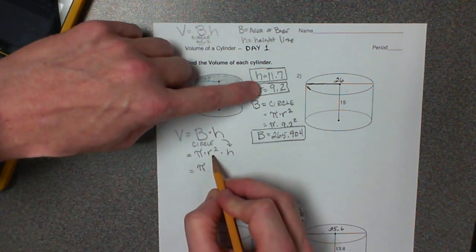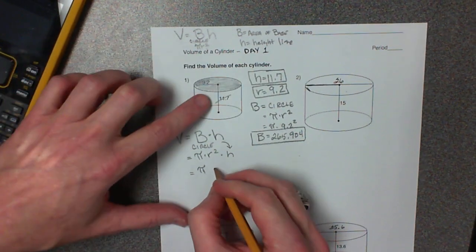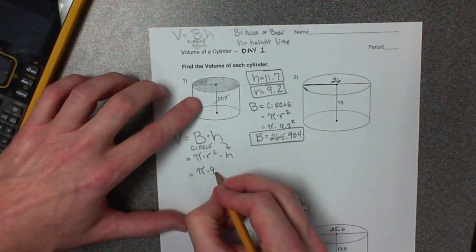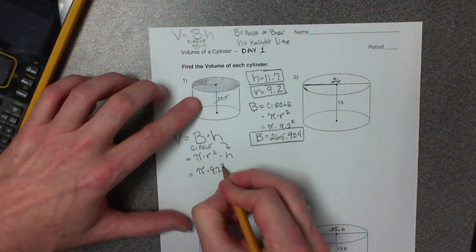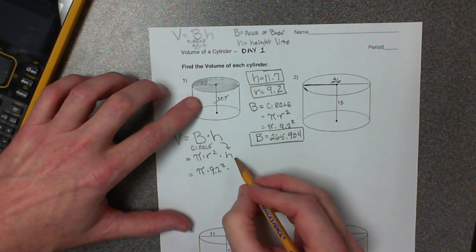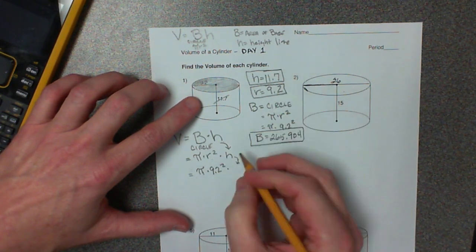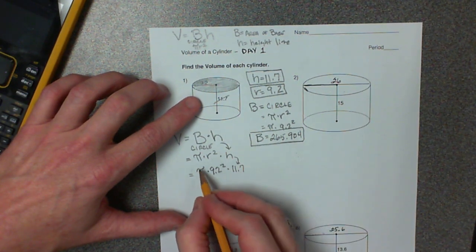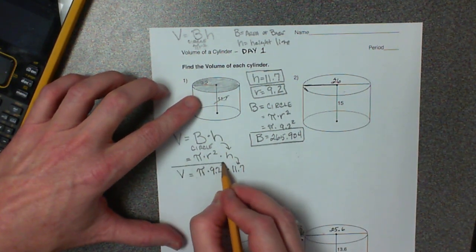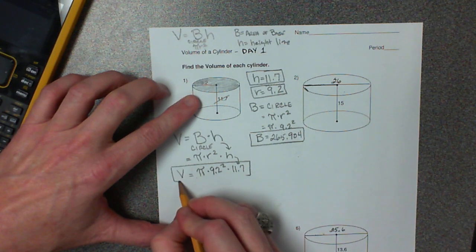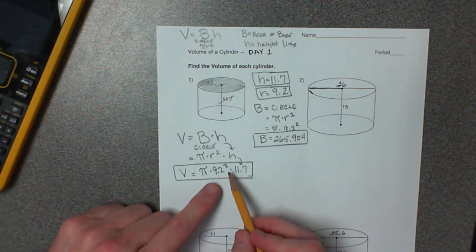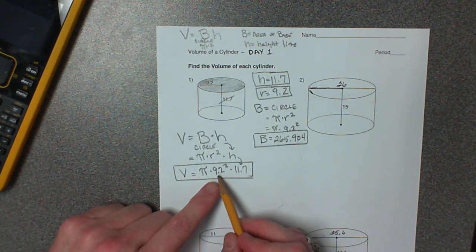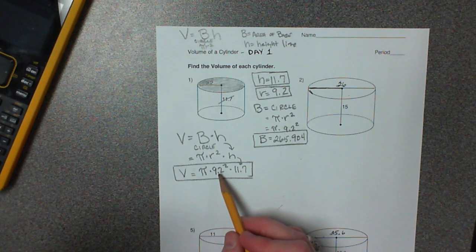My radius is 9.2. Pi times 9.2 squared times, don't forget your height line, in this case it's 11.7. Okay, once you get all that together, you're going to put a box around that. Remember this, the squared, the 2, comes after whatever number you have for radius.